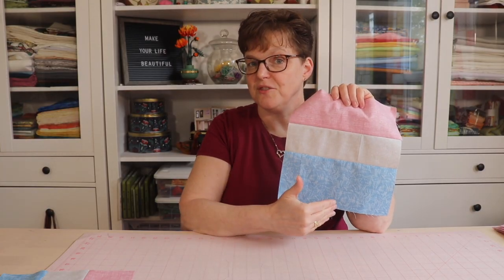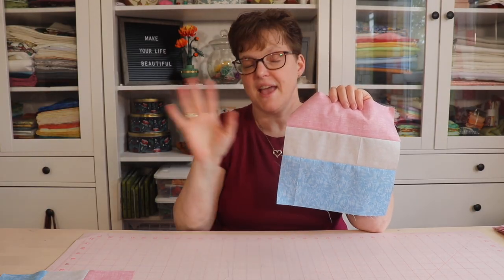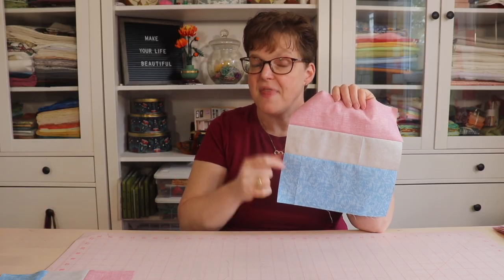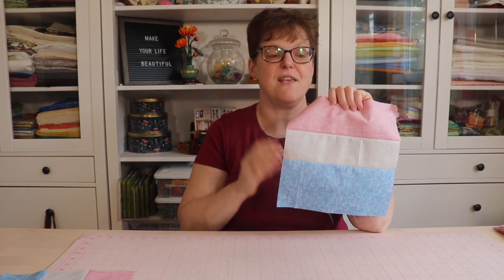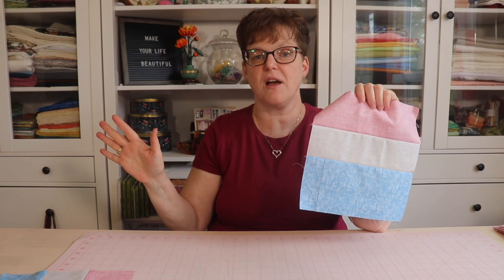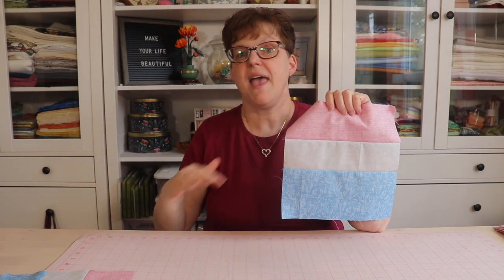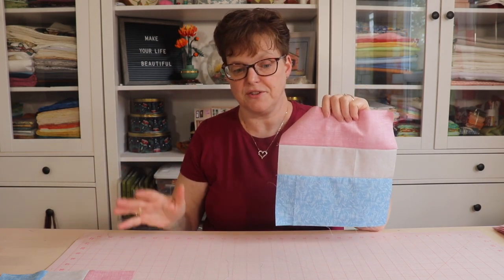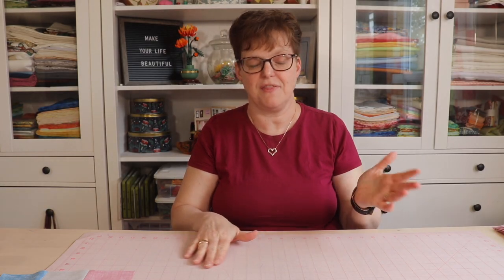I'm going to use this block instead of the other one and just totally change the quilt. That would be a fine option. If you've made a mistake in all of your blocks, you can just use them and make your own unique quilt. However, if it's only a couple of blocks, then you have a different question to think about.